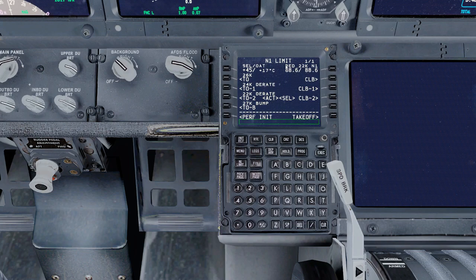I'm going to say 88.6 is probably a little bit too low for our takeoff weight, because we are at max zero fuel weight. Although we're not at full fuel, so we've got a bit of leeway. But I'm just going to derate that to 40 instead, so that gives us 89% N1 for our takeoff performance, and that should be more than enough.